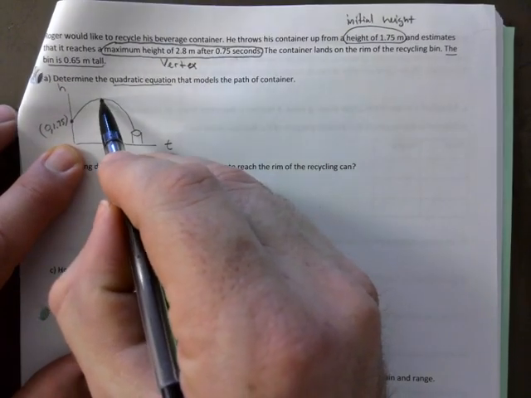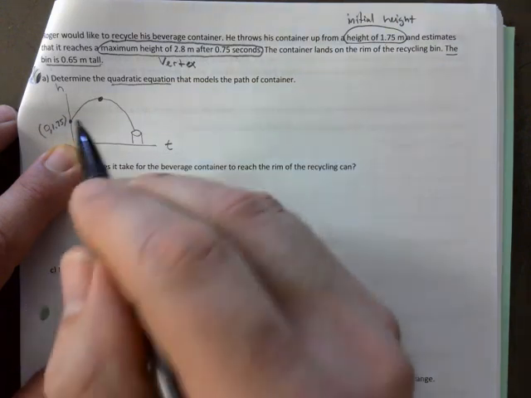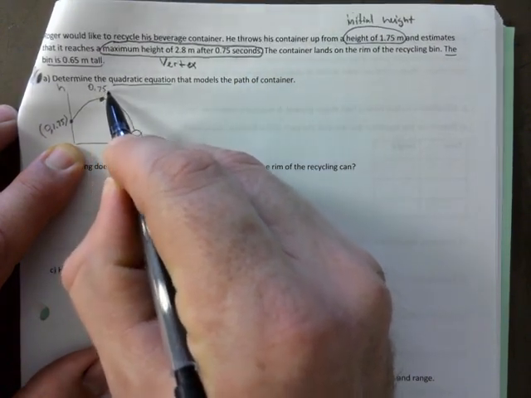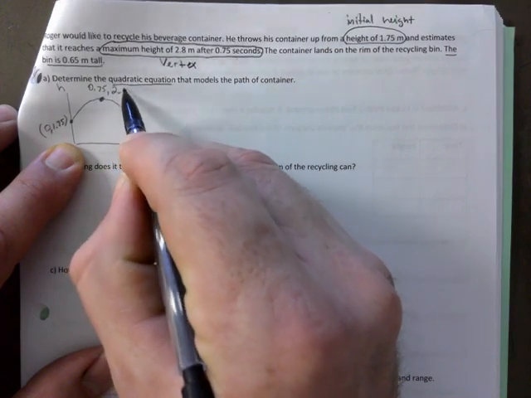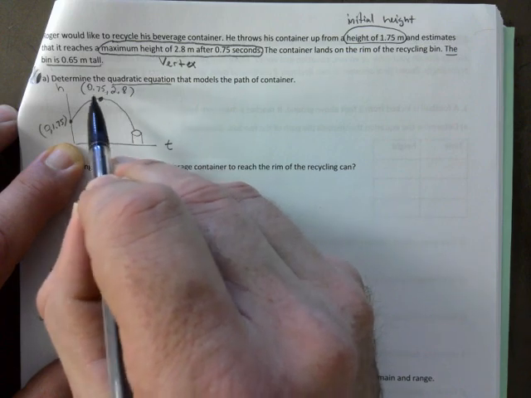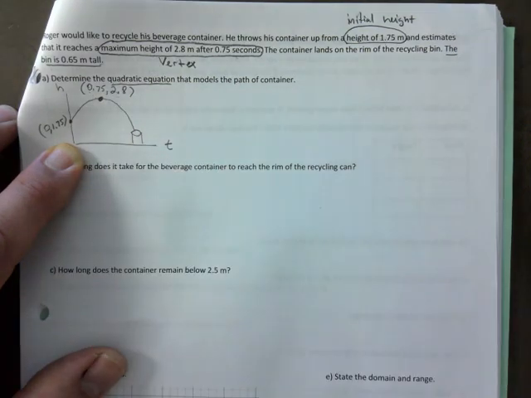So we know the vertex, and the vertex is 0.75, 2.8. Make sure you get the order right, time, then height. Okay, so read carefully. A lot of students mix those up, right?